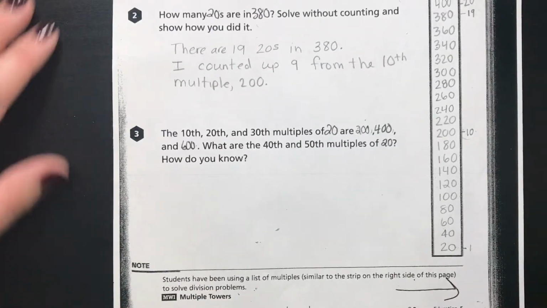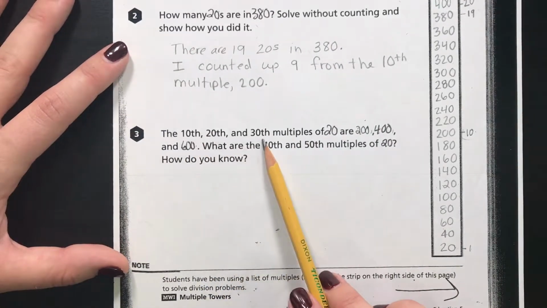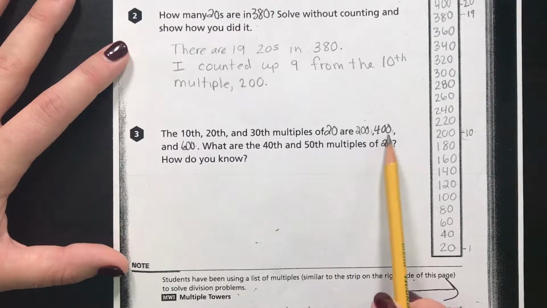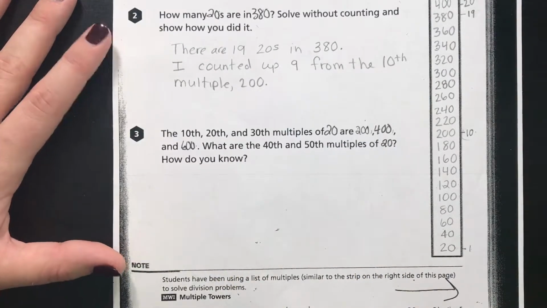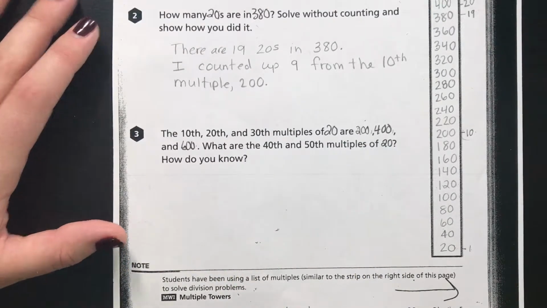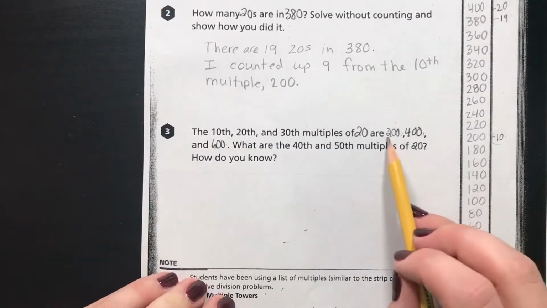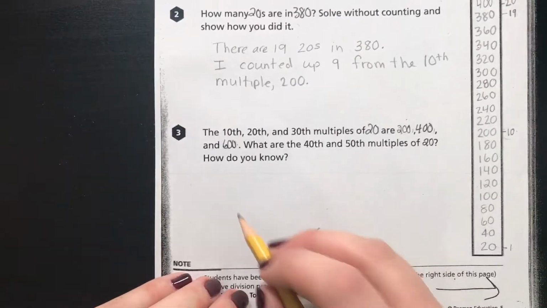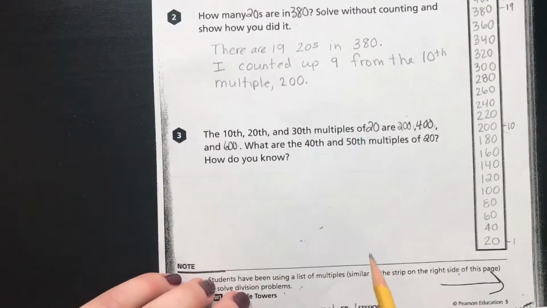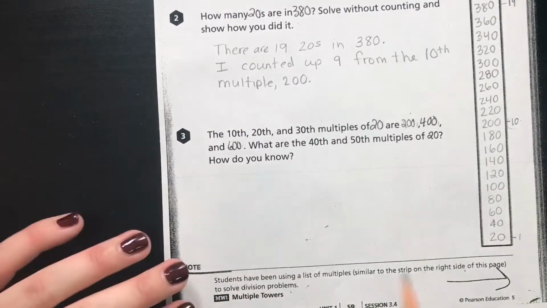Okay, number 3. The 10th, 20th, and 30th multiples of 20 are 200, 400, and 600. What are the 40th and 50th multiples of 20, and how do you know? So as you can see, there is a pattern here. 200, 400, 600. So I'm going to create a little diagram. I like to do things visually.